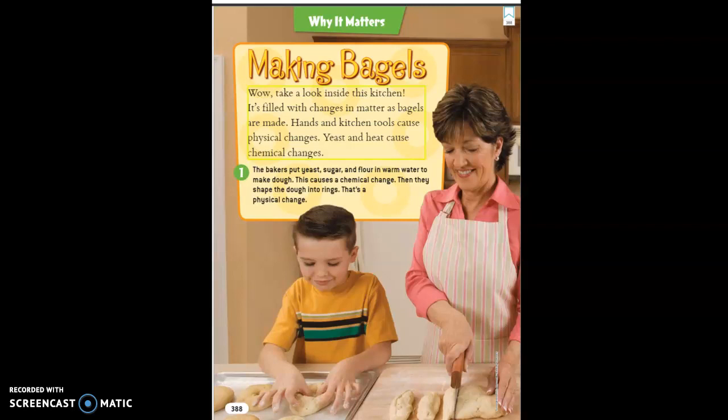That's a physical change. When they mix the yeast and the flour and the sugar and put them together, that is a chemical change. But as soon as they have the dough and they made the bagels and they cut the dough, that is a physical change. Okay? Look, the knife is cutting and the boy is doing the rings. Continue.